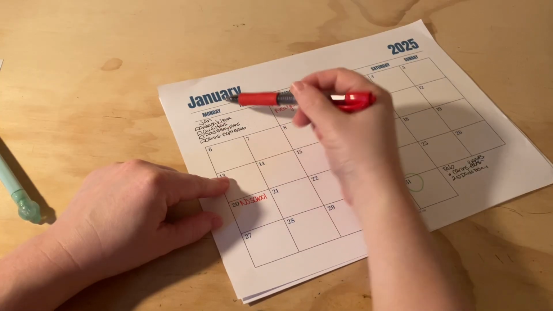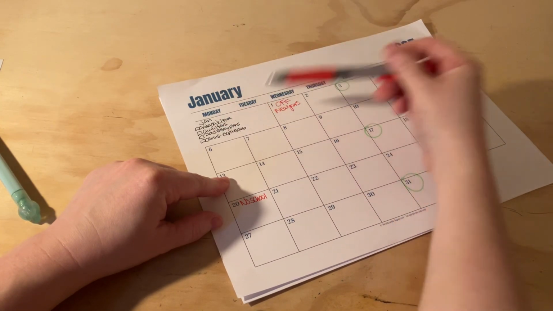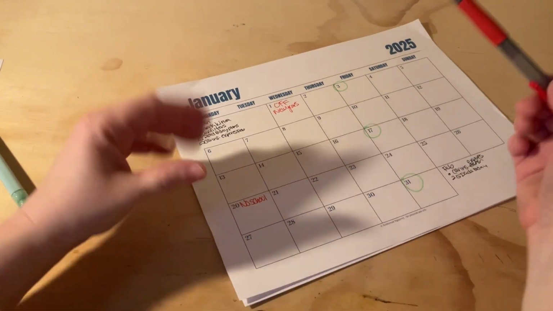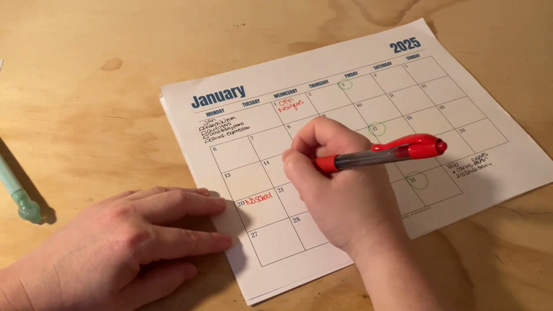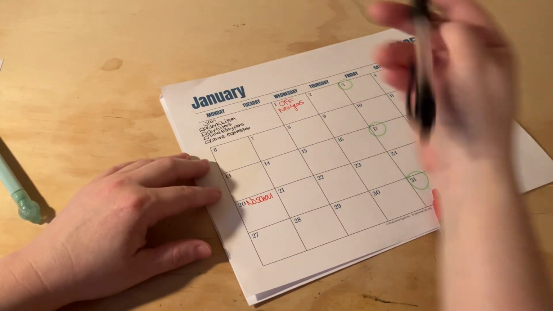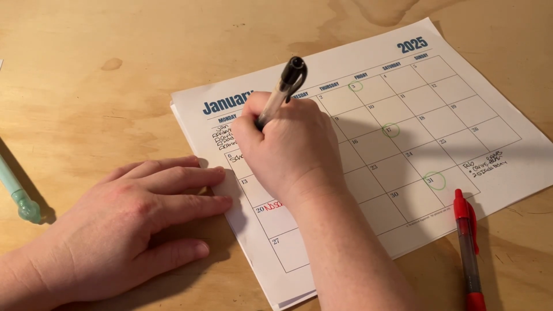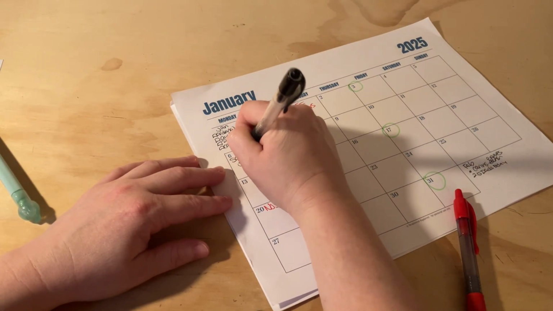We already put in our master perpetual things that are going to float year after year, and now we're going in and putting in the year specific stuff. How this looks for you is up to you. And then the kids' school starts, they're coming back from winter break. So school starts.